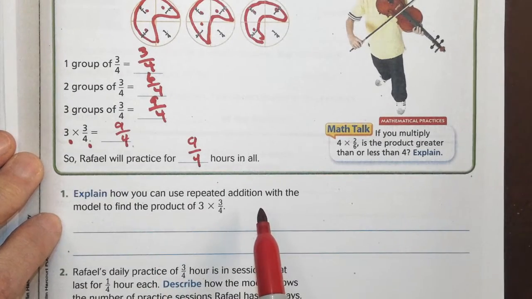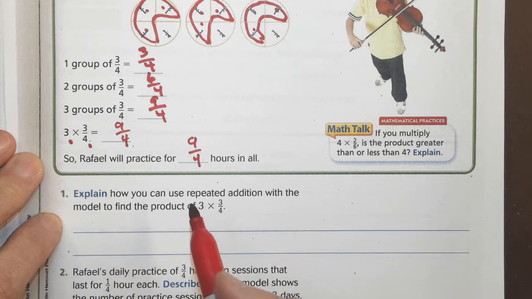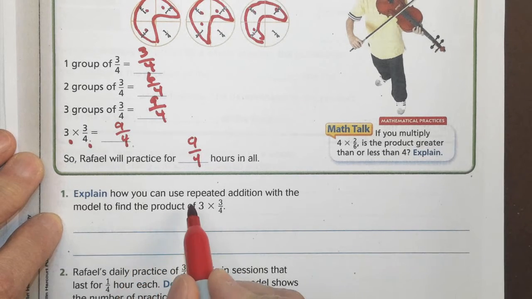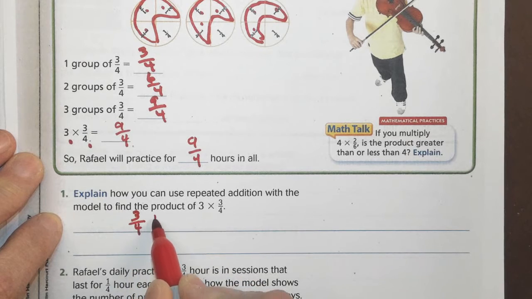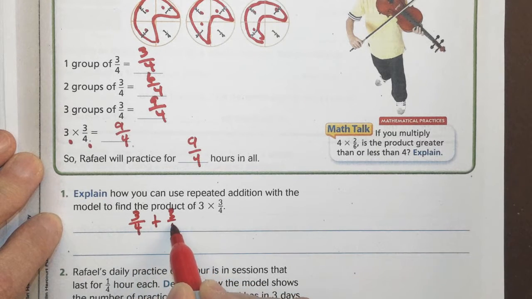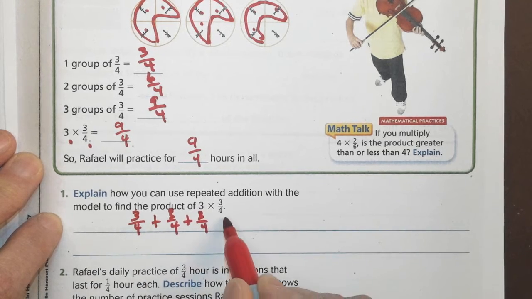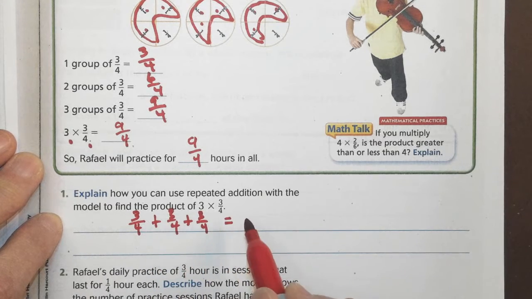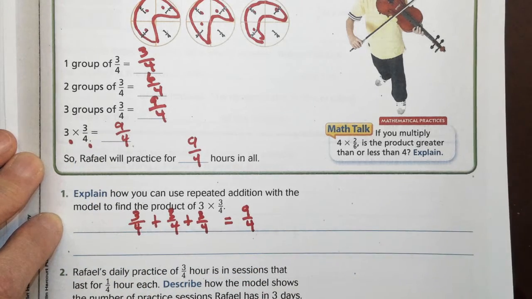What we can do here to find this is repeated addition. Remember, multiplication and addition are related, so repeated addition would just be doing this 3/4 plus 3/4 plus 3/4, because we want the 3/4, 3 of them, and you know that 3 plus 3 plus 3 is 9, so we get the same thing when we multiply or when we do repeated addition.